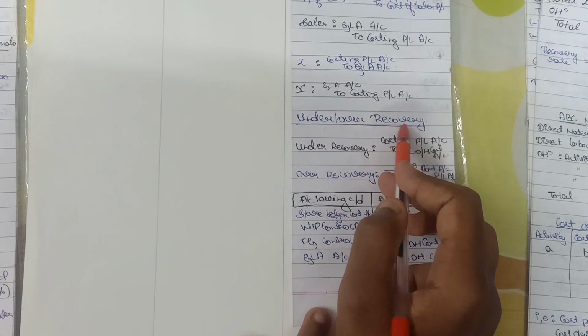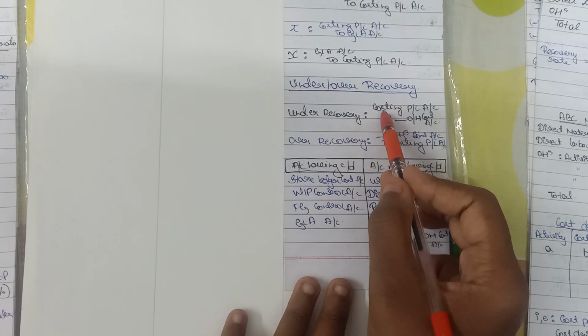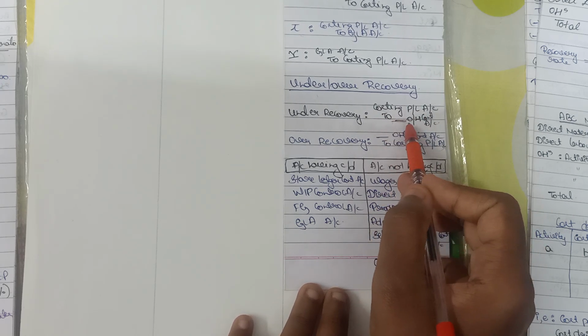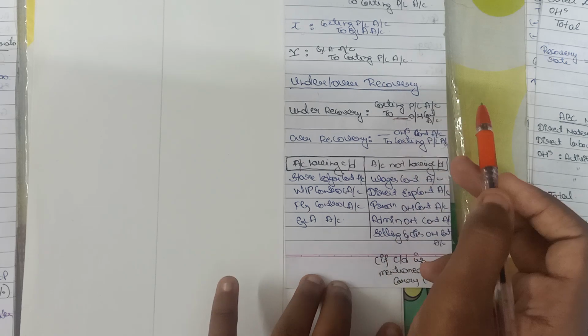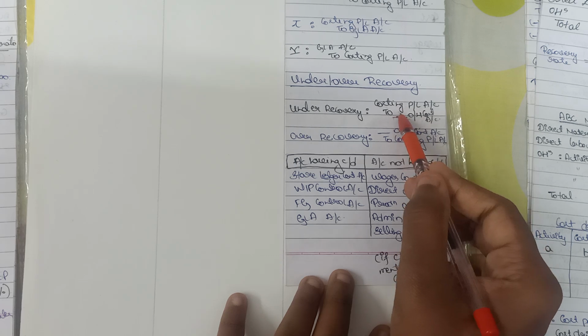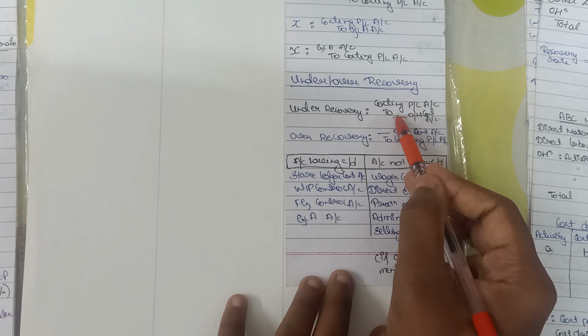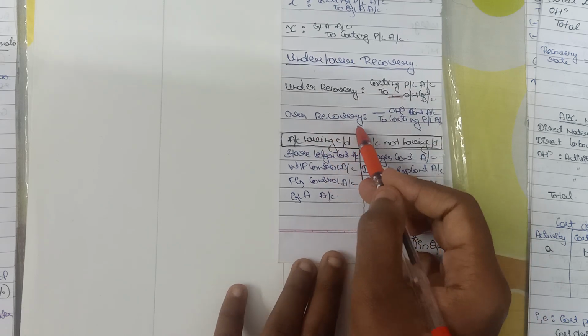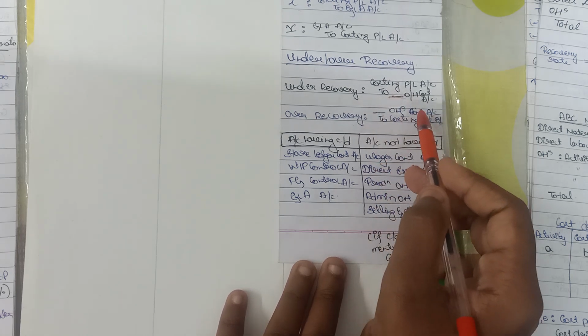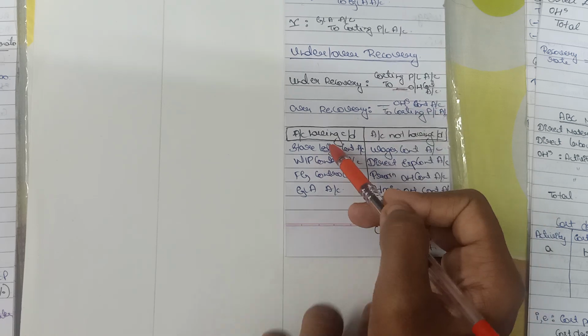Under or over recovery. In case of under recovery, it's costing P&L account to whichever the part is, and overheads control account. In case of admin, it will be admin. In case of selling and distribution, it will be selling and distribution. Over recovery: selling and distribution or admin overheads control account to costing P&L account.